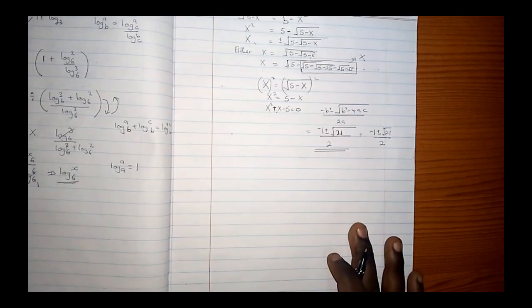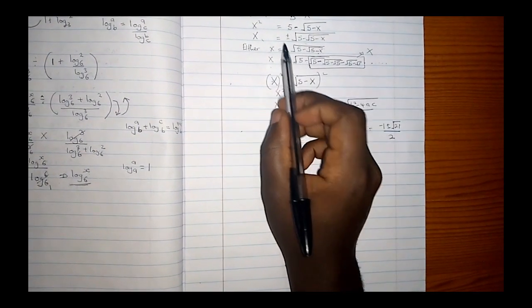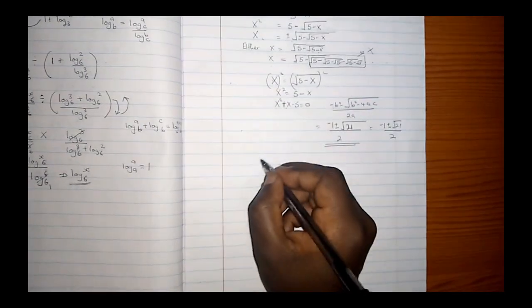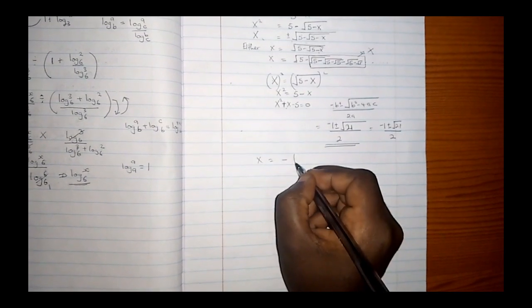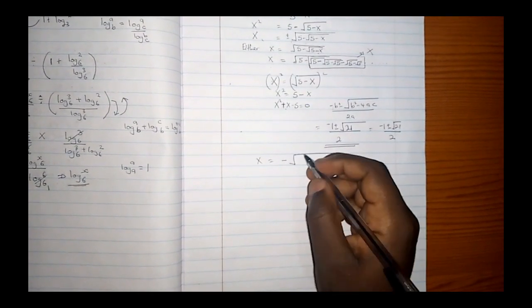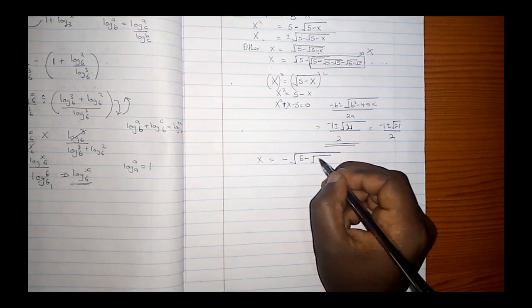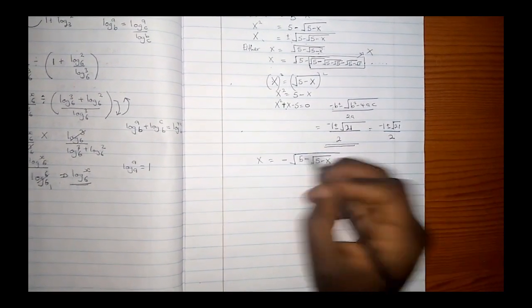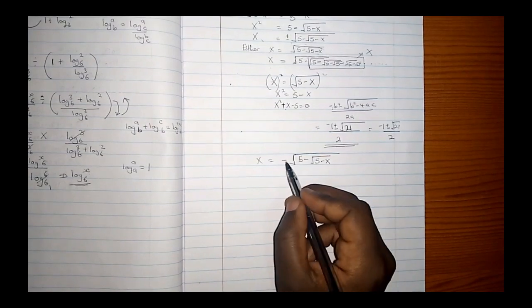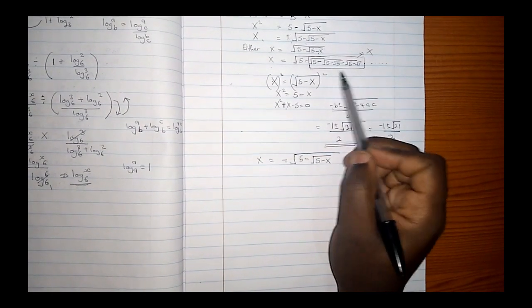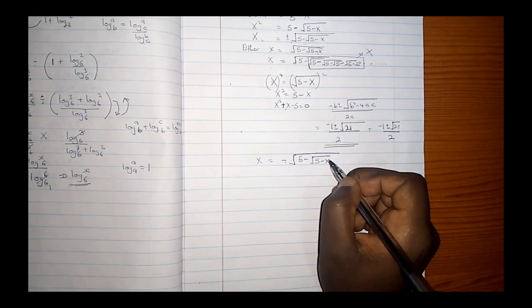Then the second part, we also have the negative part. So my x is also equal to the negative of the square root of 5 minus square root of 5 minus x. As we did in the first expression, we are going to apply the same trick here.